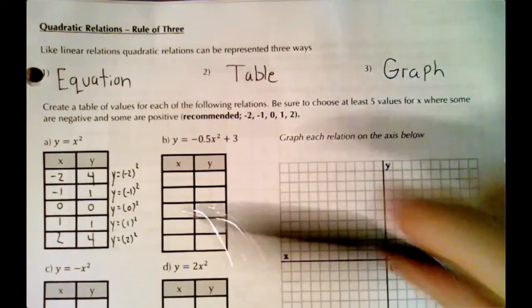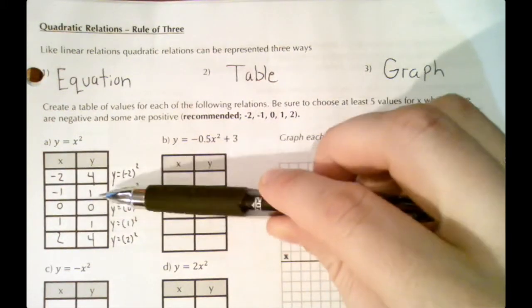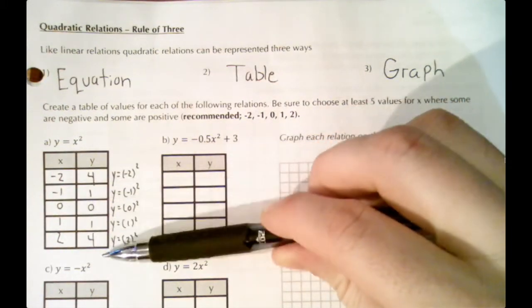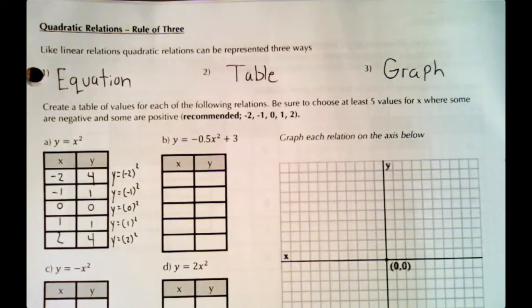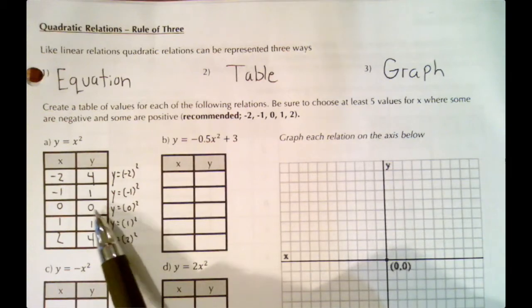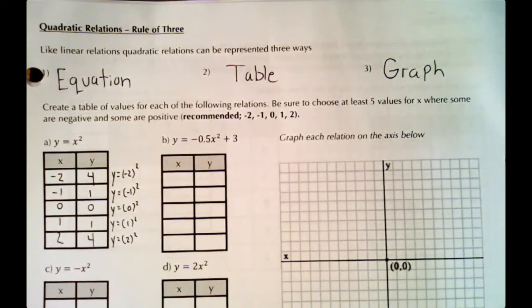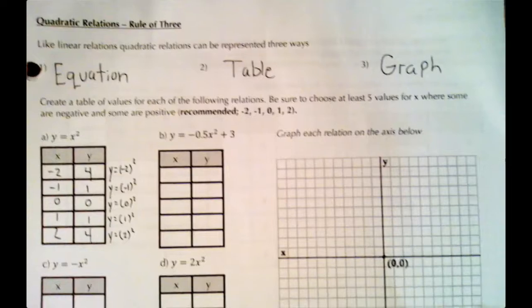They're symmetrical around this 0. And if you remember, when we were looking at features, the point with which there was symmetry was that line that goes right through the vertex. So that number where it switches, that's going to be our vertex, coincidentally. Let's graph this and see what we've got.